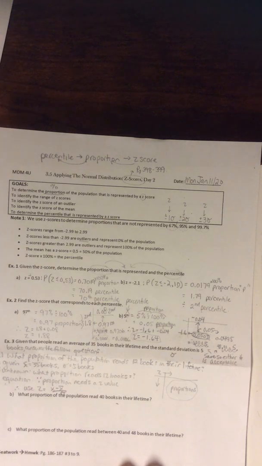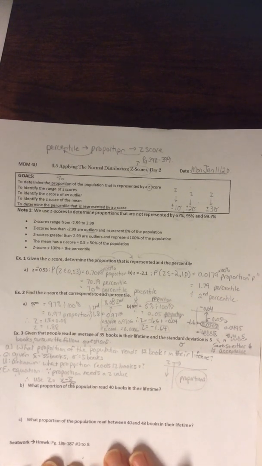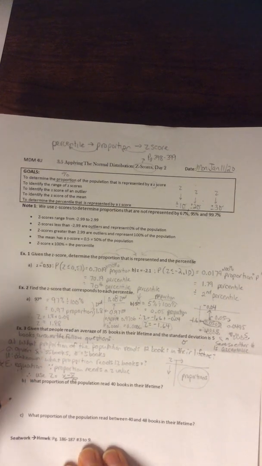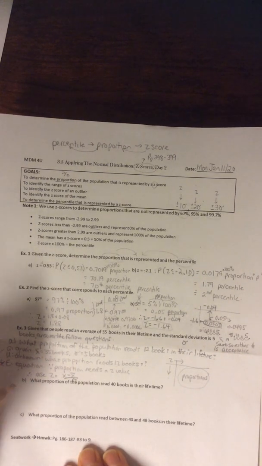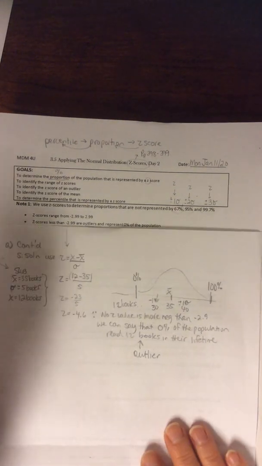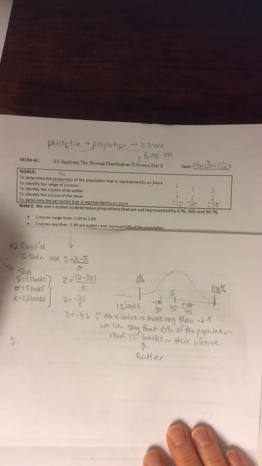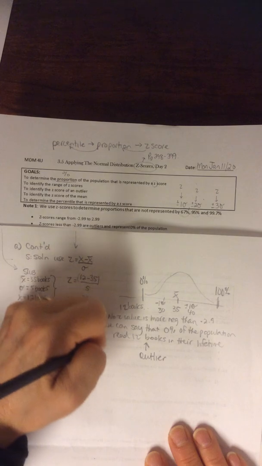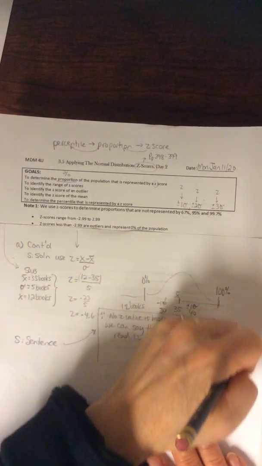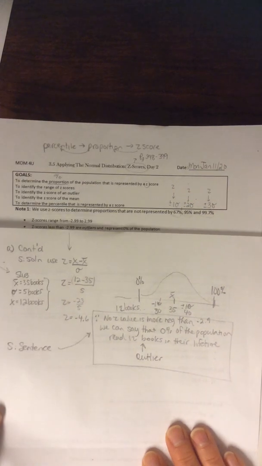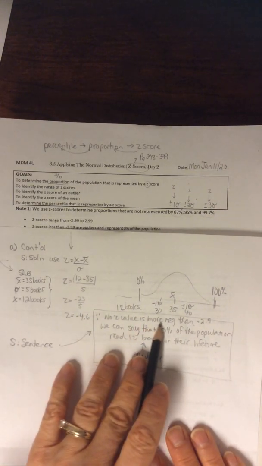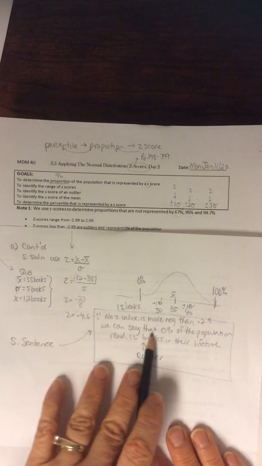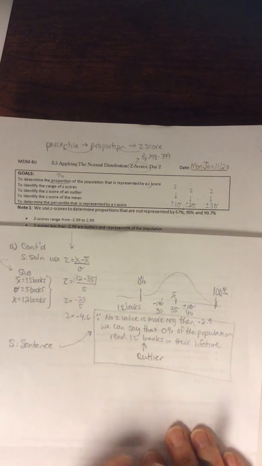Let's see what the next one said. What proportion of the population read 40 books in their lifetime? So here, S is the solution, and the last S in GUESS is our sentence, which we've been able to say is this. Since no Z value is more negative than negative 2.9, we can say that 0% of the population read 12 books in their lifetime. It's an outlier.